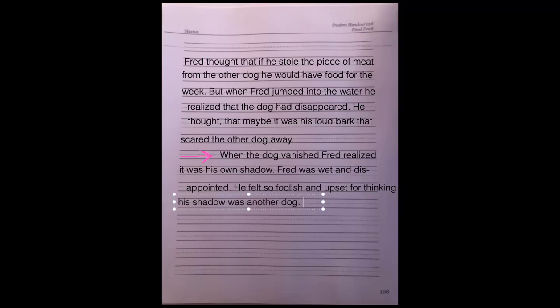So when the dog vanished, Fred realized it was his own shadow. Fred was wet and disappointed. He felt so foolish and upset for thinking his shadow was another dog. He wished he was home with his family.